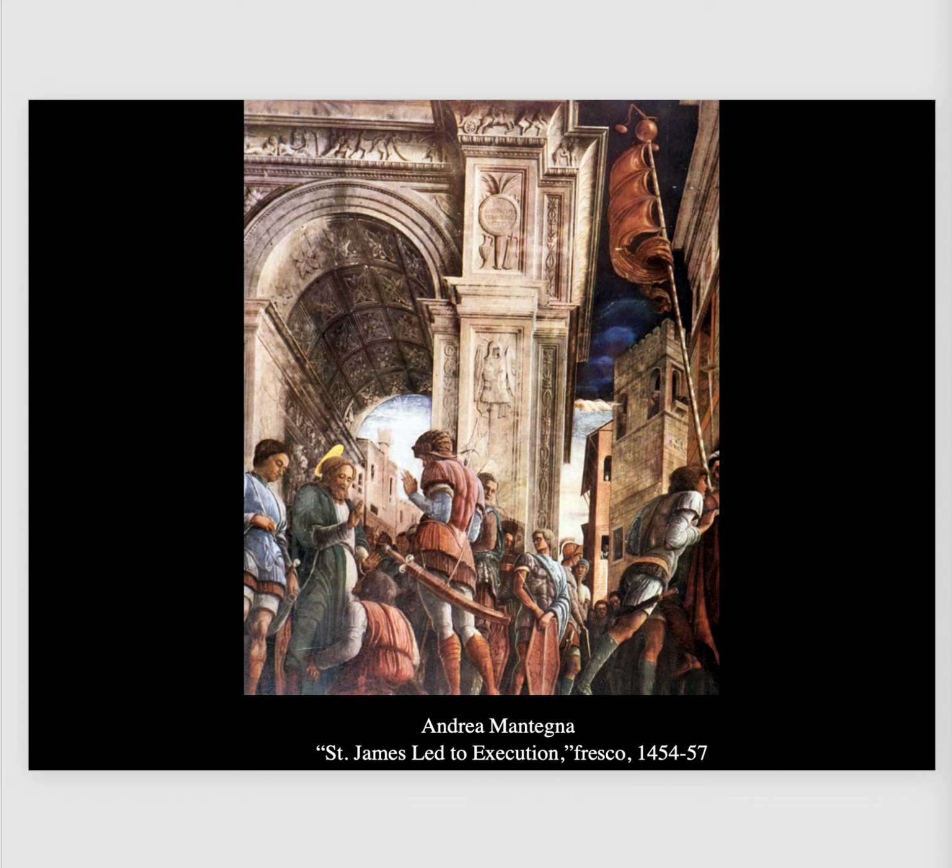This image is site-specific. It's a fresco, and it's part of the Ovetari Chapel in Padua. And you can tell that you're in a lower position because you feel as if the people in the subject tower over you. This also kind of tells the narrative that's being told in this religious piece about St. James being led to execution. Also notice the perspective here in the arch, notice how that brings that perspective right down here. Those lines come right down to this point.